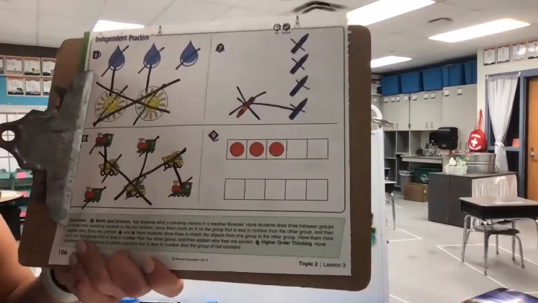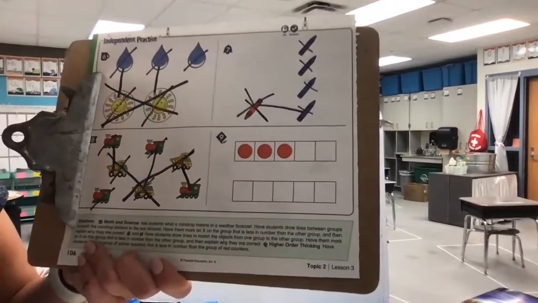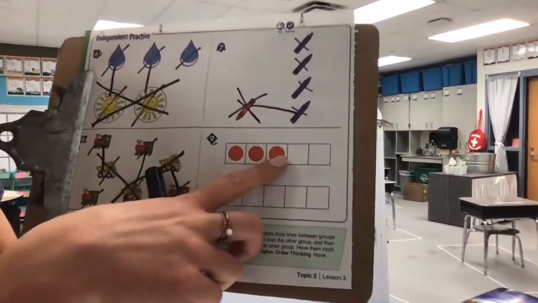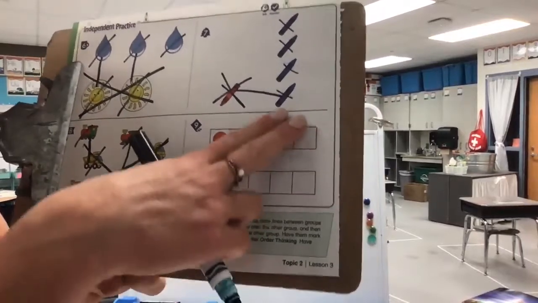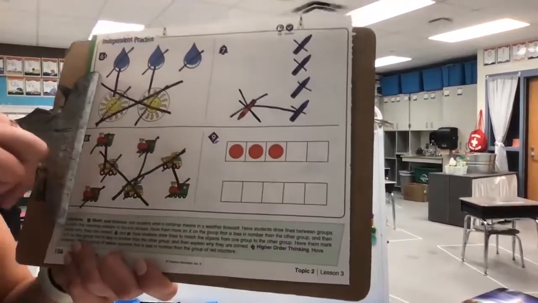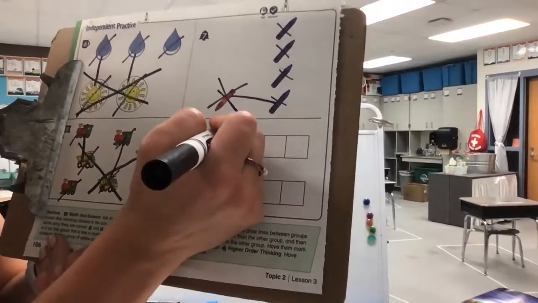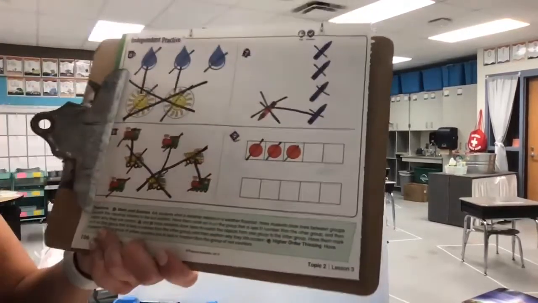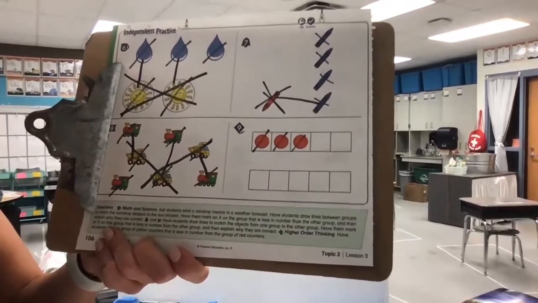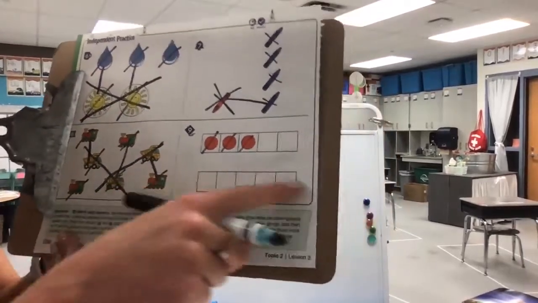So let's count how many counters we have in our first one. We should be able to subitize that zippity quick and know that, since there are 2 not filled in, that means there are how many here? 3. But let's double check. So let's count and mark out. Ready? 1, 2, 3.